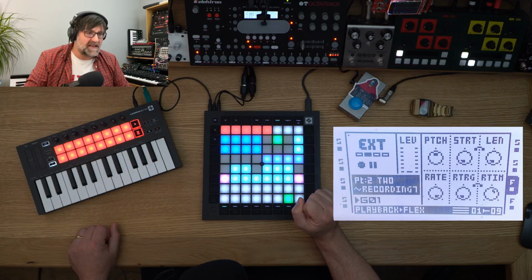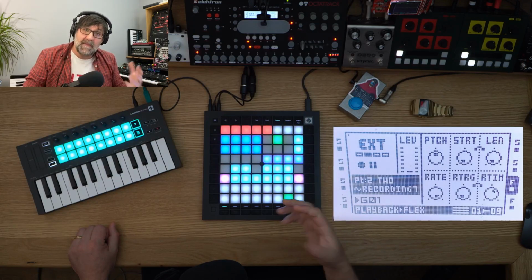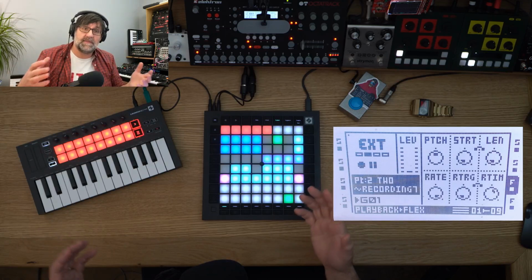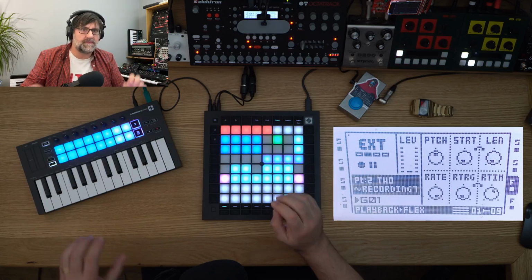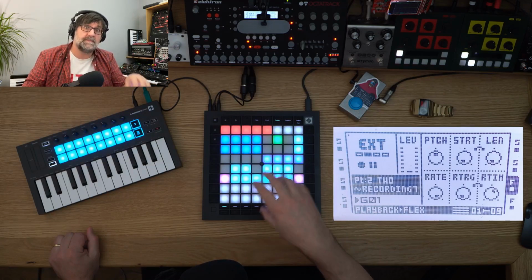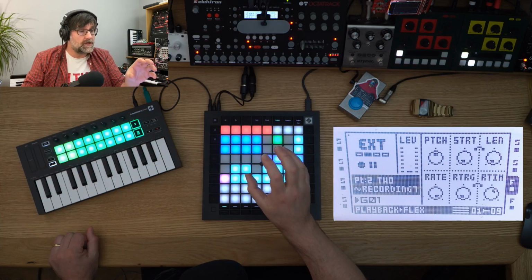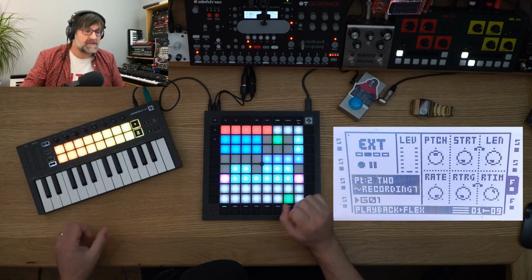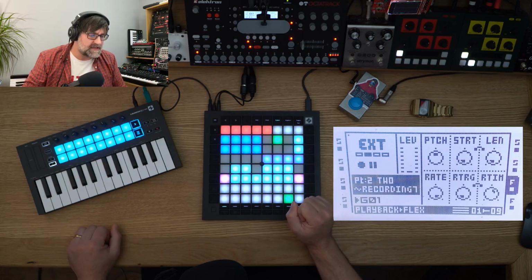It's quite a few years since I got it. You can tell this is a Mark I. Everything that I do here is going to work with the Mark II as well, because having been through the manuals, I'm pretty certain that most of the controller change messages that you use to control the Octatrack are the same.